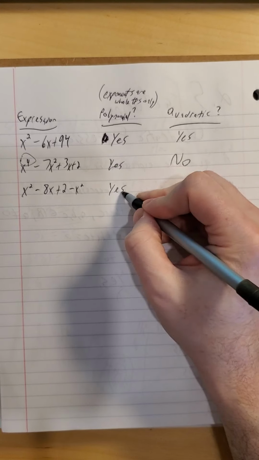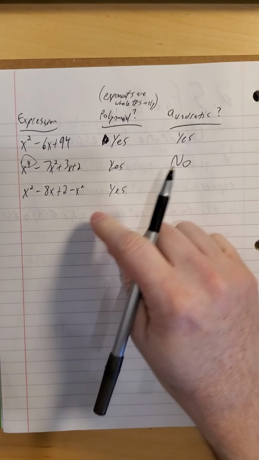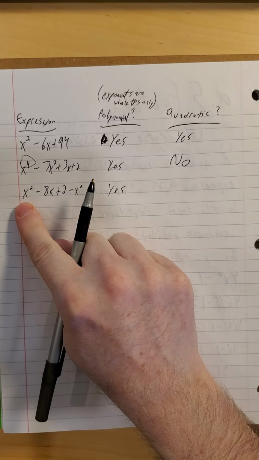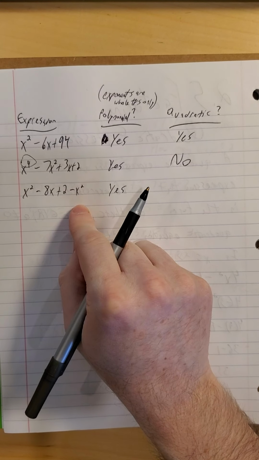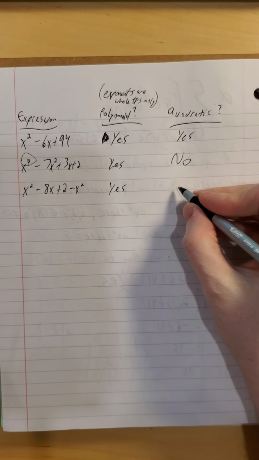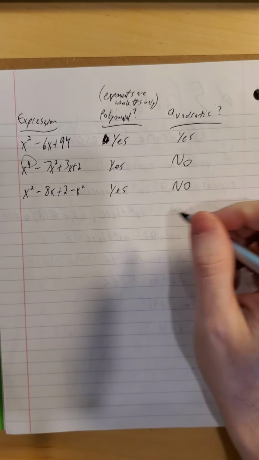This one also, yes, it's a polynomial. It looks like it would be quadratic, but notice we have the additive inverse property here. We would have a leading coefficient of 0. A is not allowed to be 0, so this one is not quadratic.